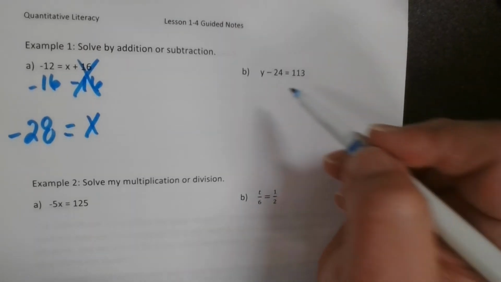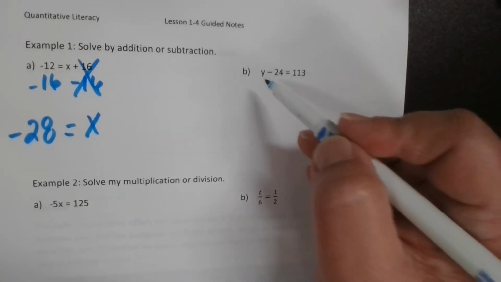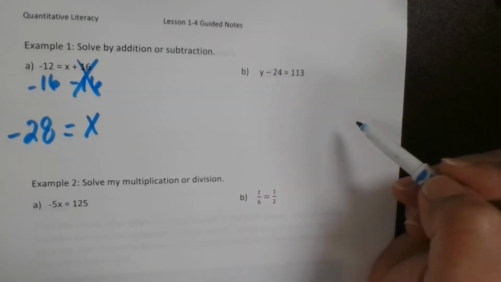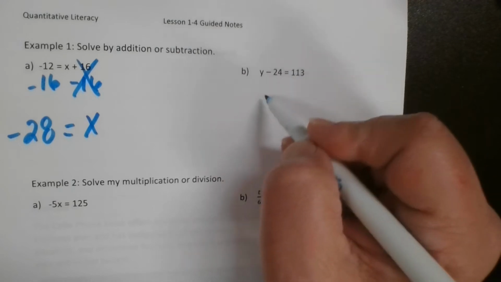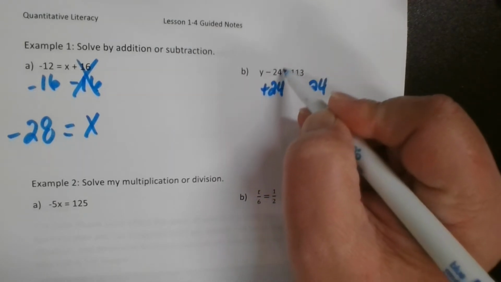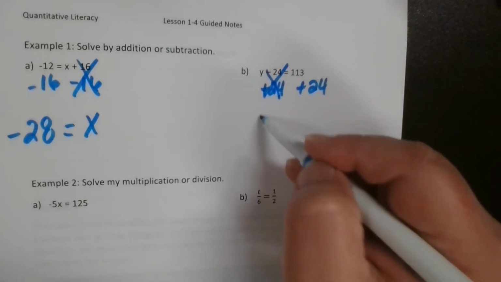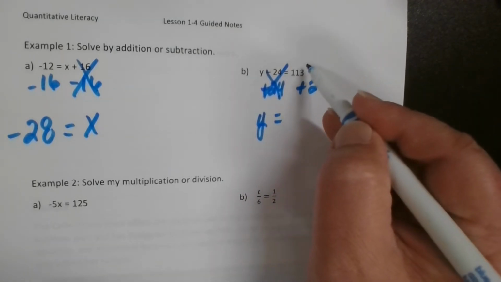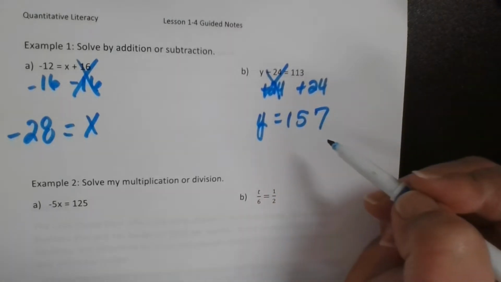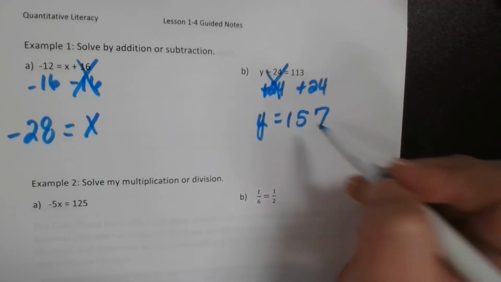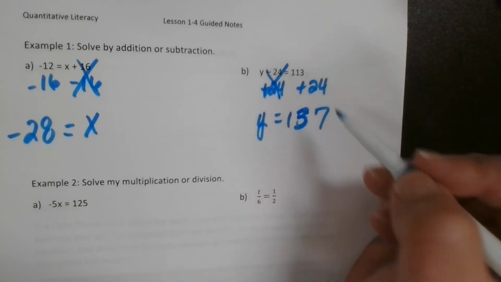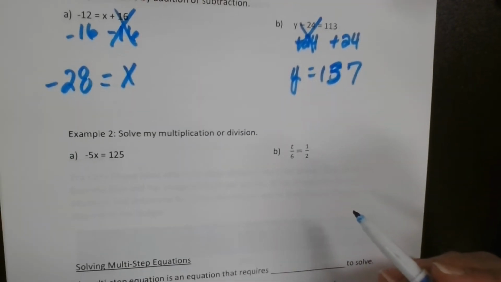Okay, so B, some number y minus 24 is equal to 113. That's a subtraction problem. I want to add that 24 to both sides. That knocks it off that side and leaves me with y equals 113 plus 24, which is 157. 137. So sorry. Added 1 and 2 and got 5. It's that day. All right.